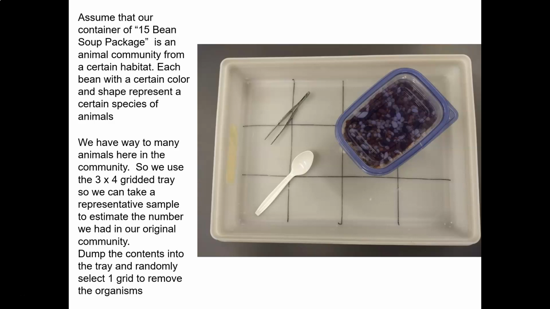We have way too many animals in this community, and we are not interested in all the 15 different species. So what we see in this tray, that tray is going to be your habitat. The tray has that particular grid structure I just showed you, the 12-grid structure.